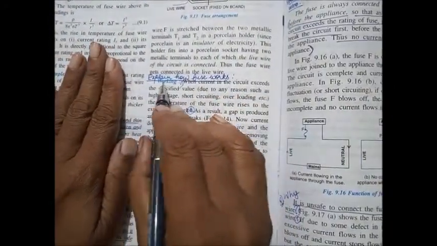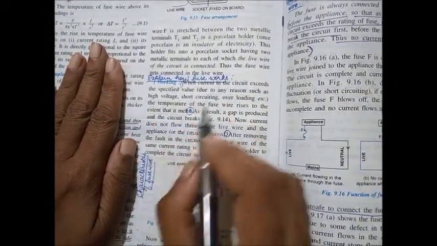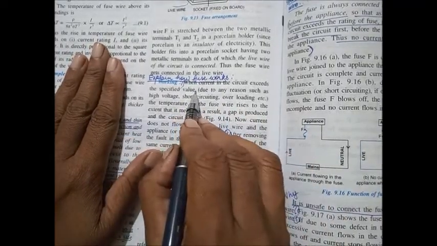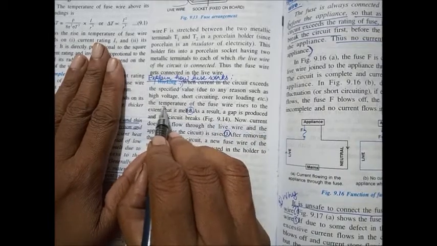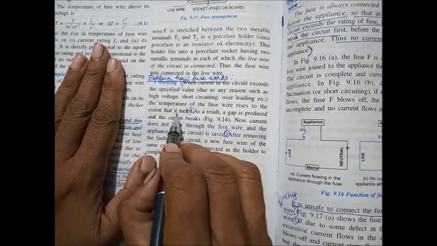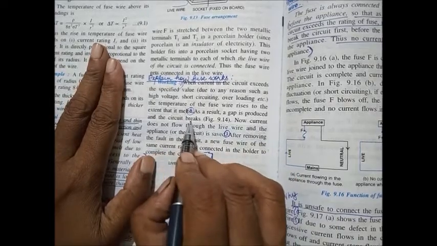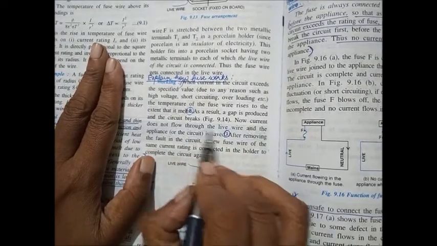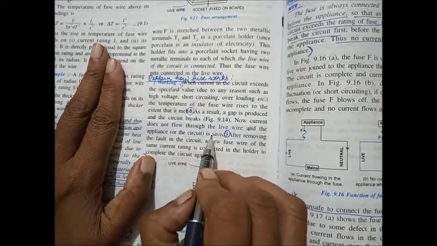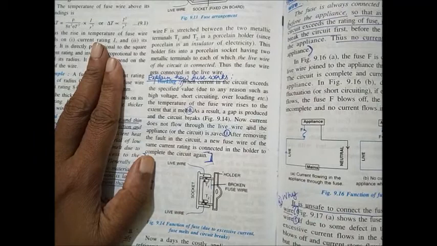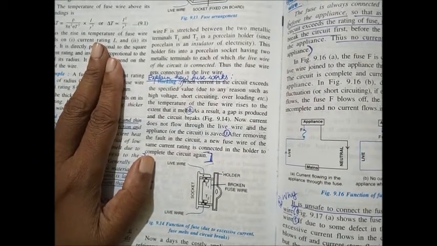Then we have, explain how fuse works. The first point: when current in the circuit exceeds the specified value due to any reason, the temperature of the fuse wire rises to the extent that it melts. As a result, a gap is produced and the circuit breaks. Now, current does not flow through the live wire and the appliance is saved. It will not work, immediately it will just get cut off, but it's okay. It is saved from getting blown off or getting melted.